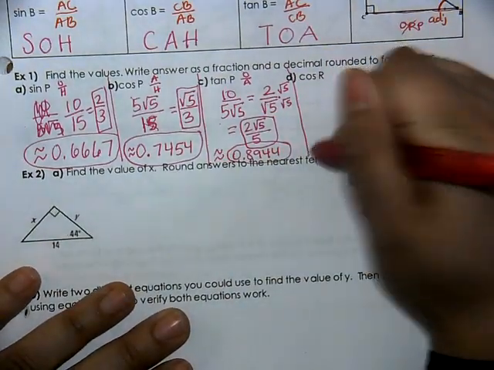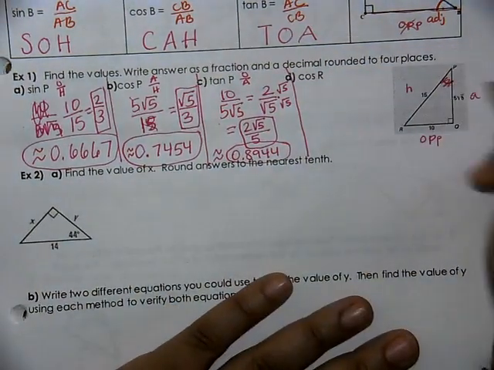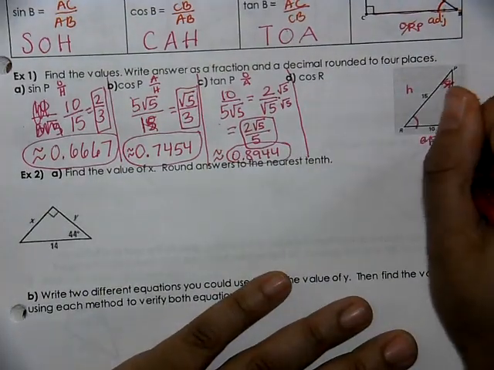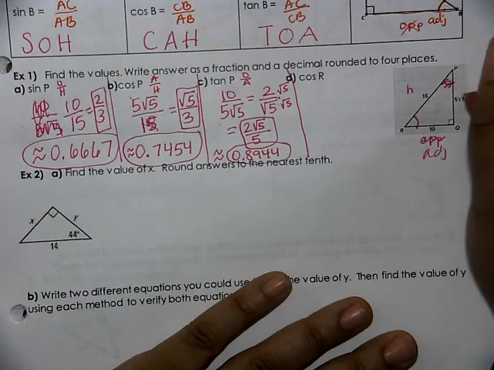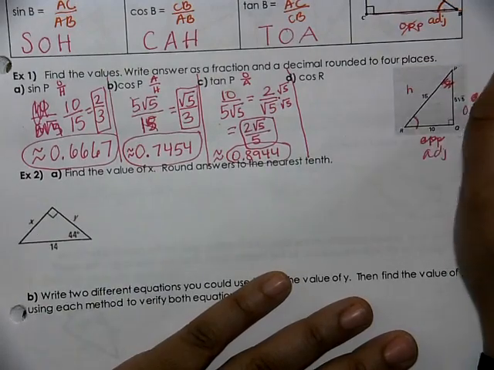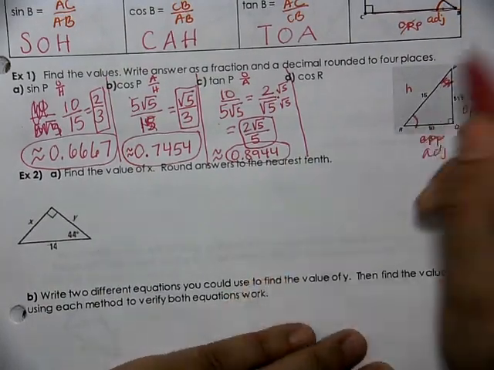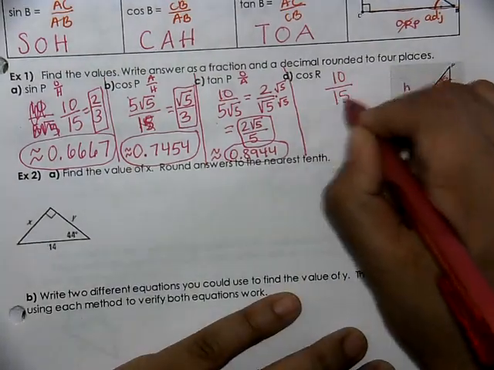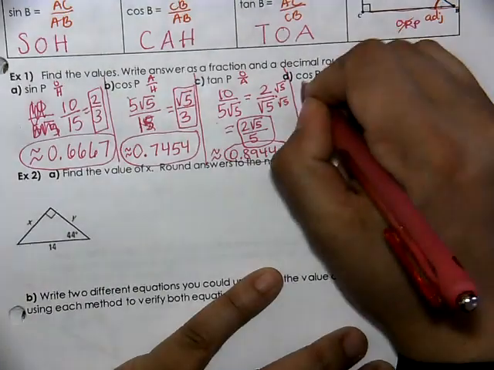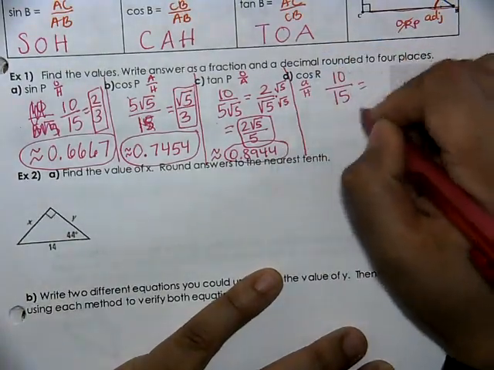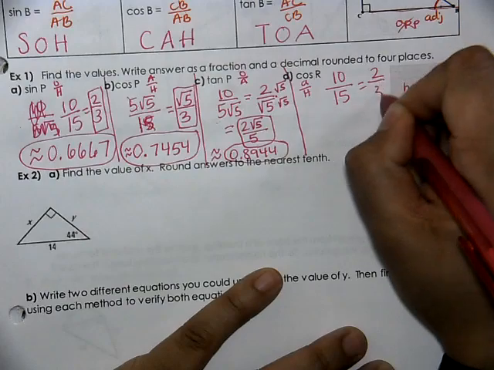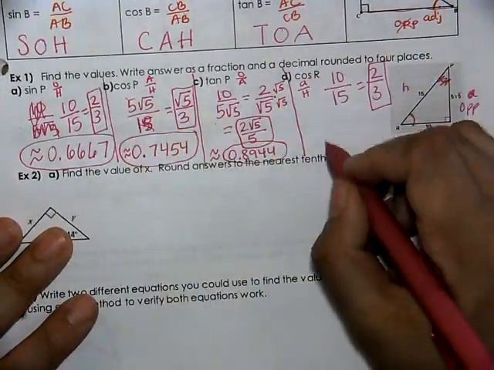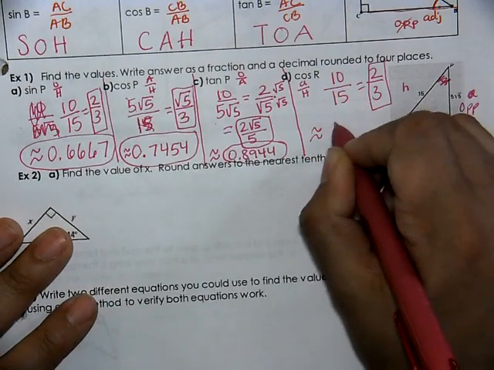Okay, and finally, the last one, I know it's a little tight. Now we're changing what angle we use. It says cosine of R. So my adjacent is now the one next to R, and my hypotenuse is still the same, but the opposite changes. So this would now be 10 over 15 because it's adjacent over hypotenuse, and then simplify the fraction. So this would be 2/3, which is the same as the first one because remember we can switch the angle and then it comes out to be the same.